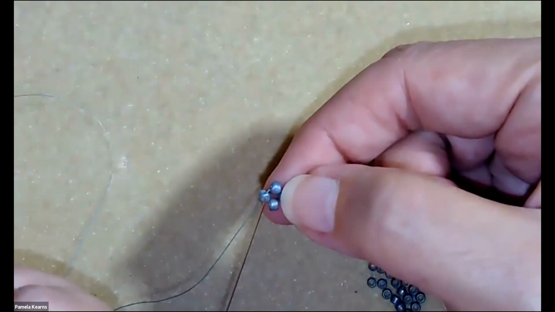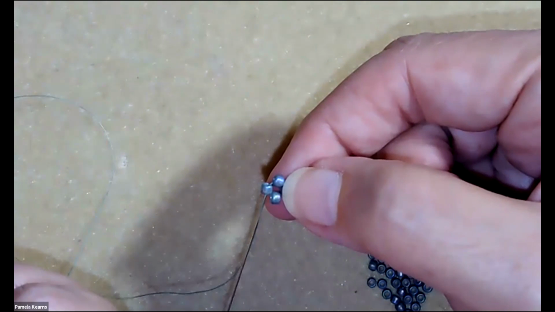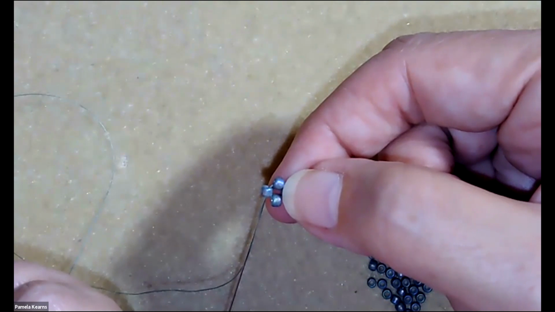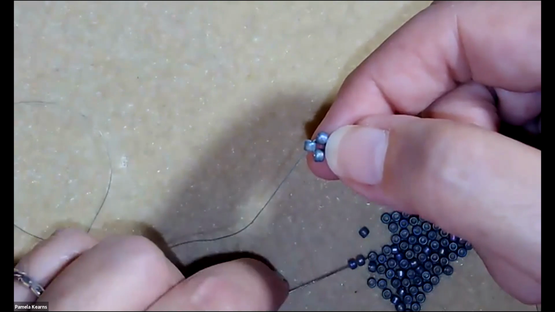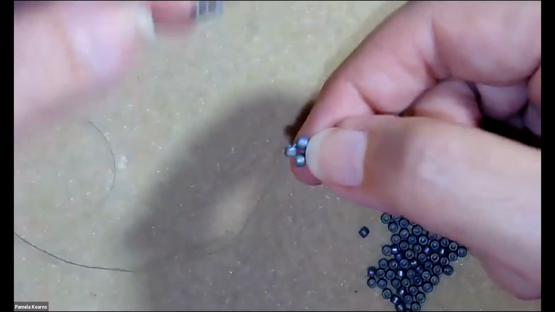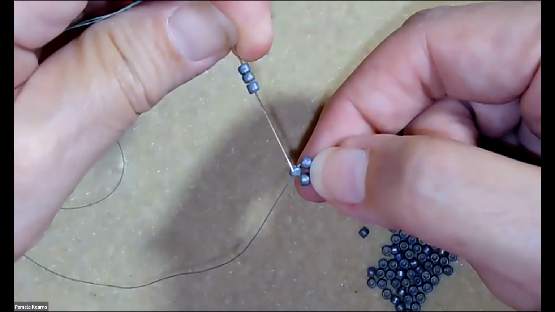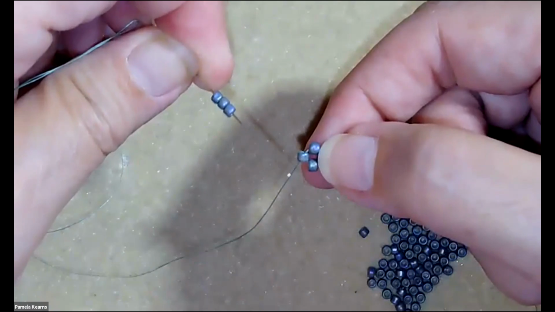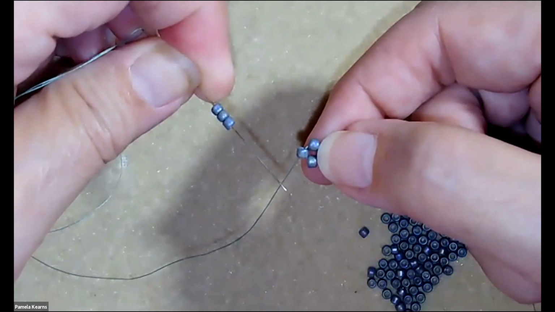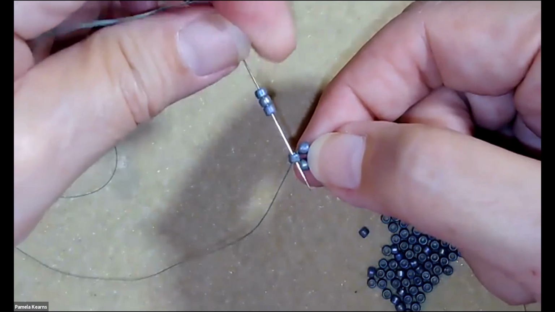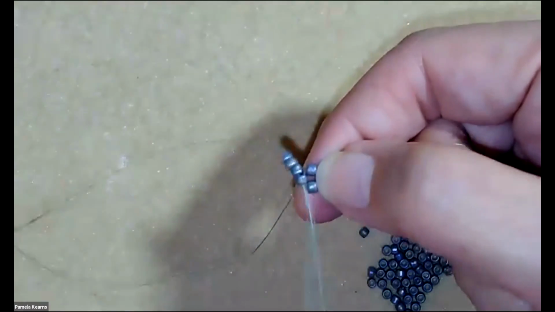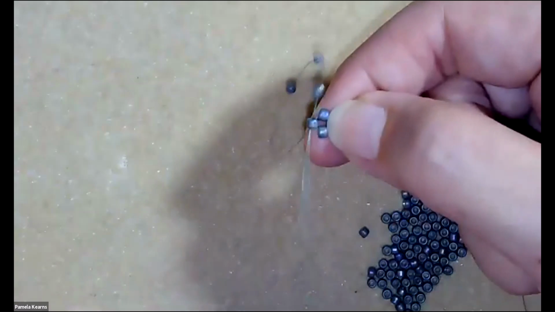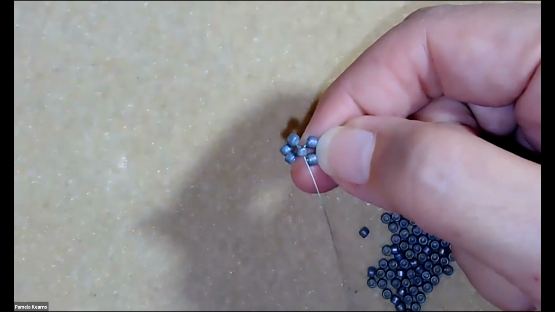Where my thread is coming out is going to be the common bead that's going to be part of the next unit. And to get there, I'm going to pick up 3 beads, and I'm going to stitch into the common bead. Now, notice that my thread is coming out of the bottom. I'm going to stitch into the top. And I'm going to pull through. There is my second unit.